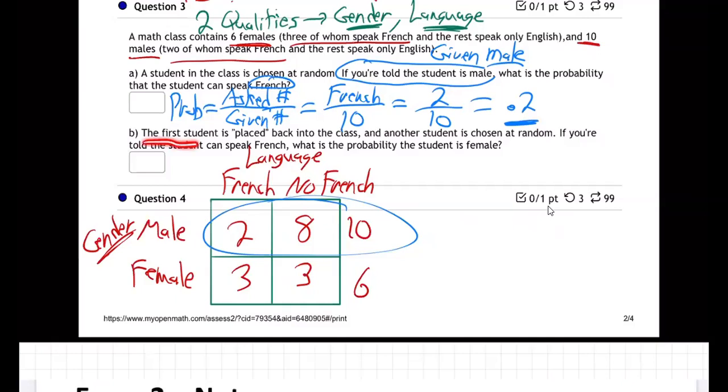Part B says the first student is placed back in the class. Another student is chosen at random. If you're told the student can speak French, what is the probability that it's a female? Now, is that a given question? Yeah. You're told the student can speak French. So that's what you're given.